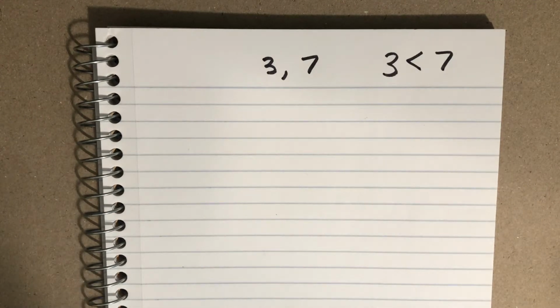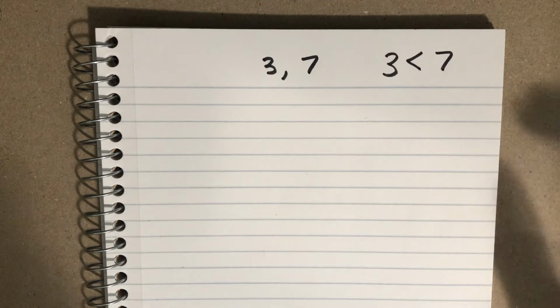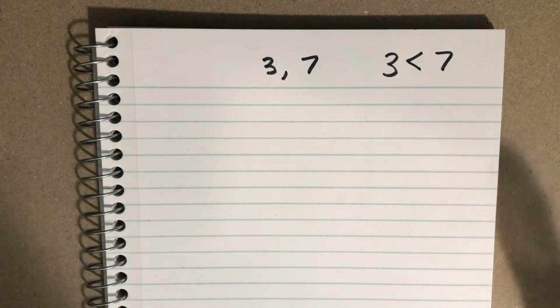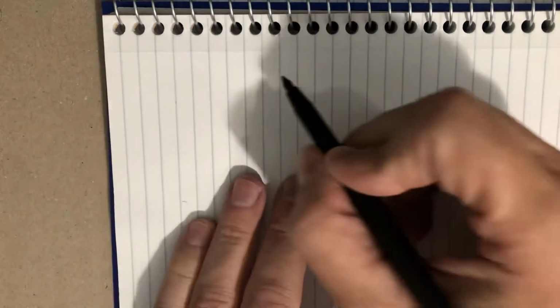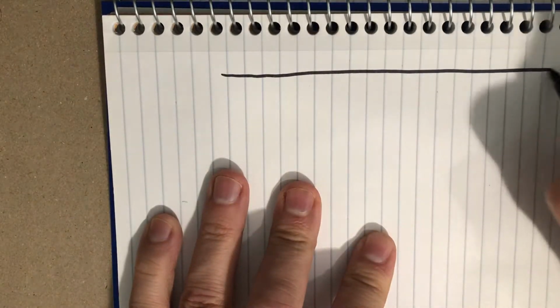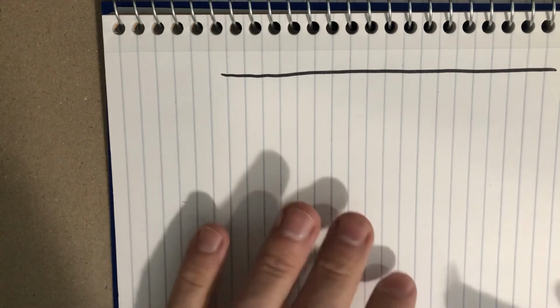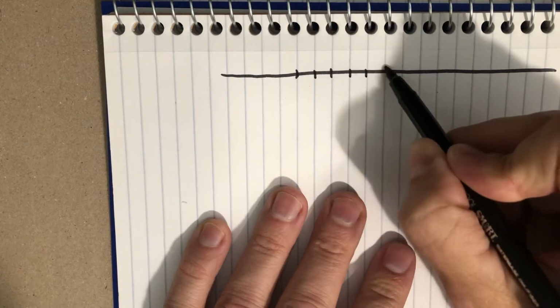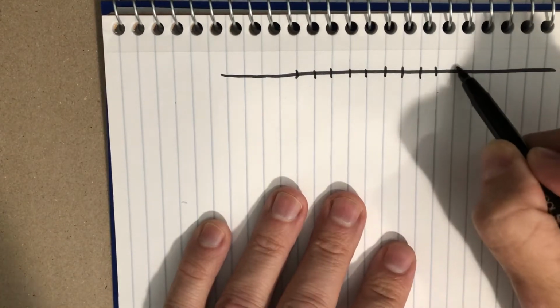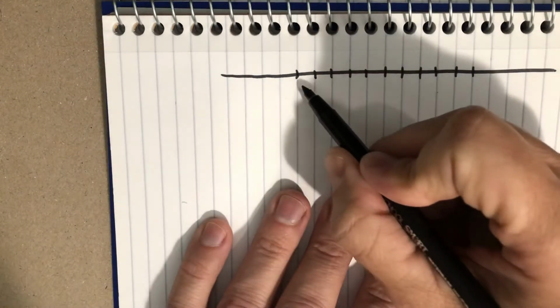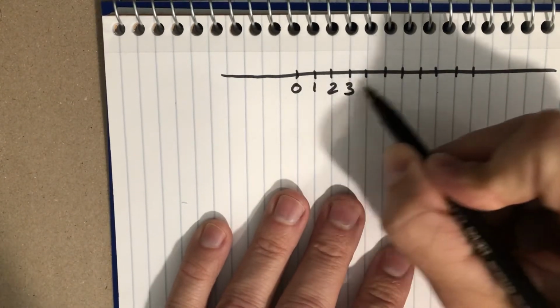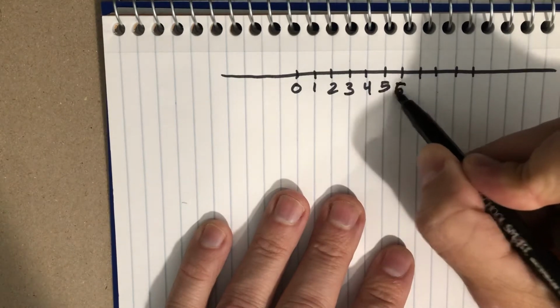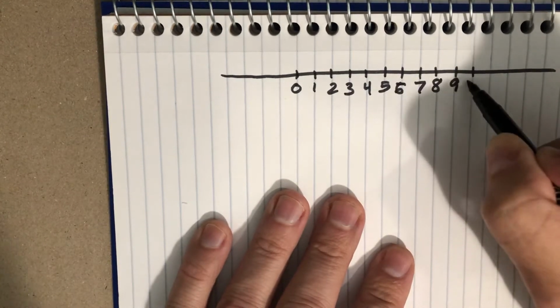Number lines are easy to make, but I'd like to show you a way to make a number line not only easy to make, but also valid, because your striations will be evenly spread. I'm going to turn my loose leaf paper, my spiral notebook, sideways, and draw my line perpendicular to the lines that are already drawn on the paper. Then I can just darken where the striations would be right on the lined paper. And now I can number it, starting at 0: 0, 1, 2, 3, 4, 5, 6, 7, 8, 9, 10.